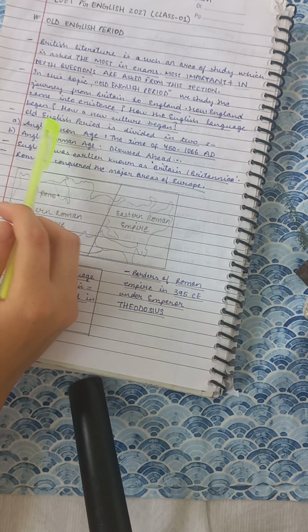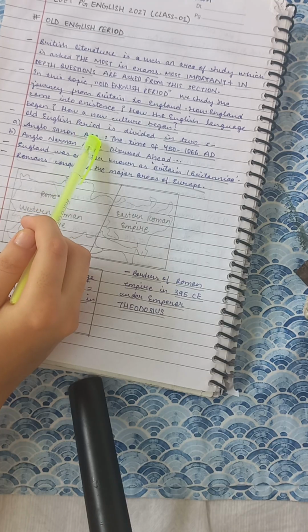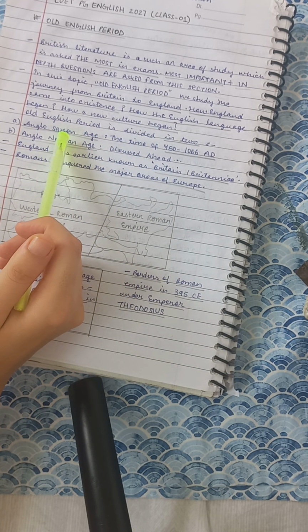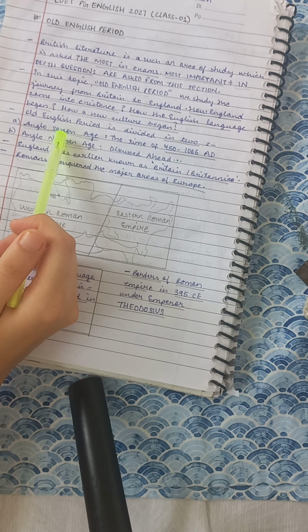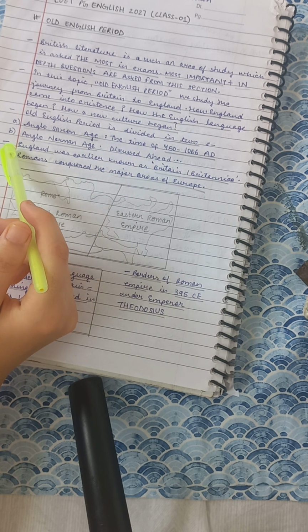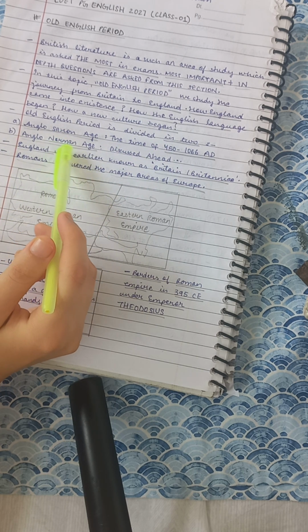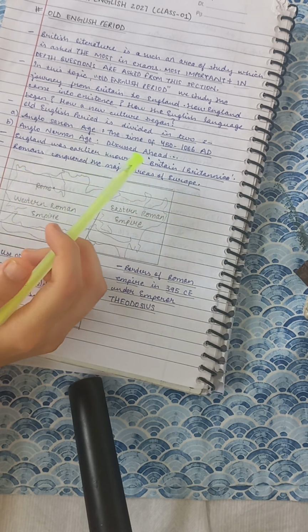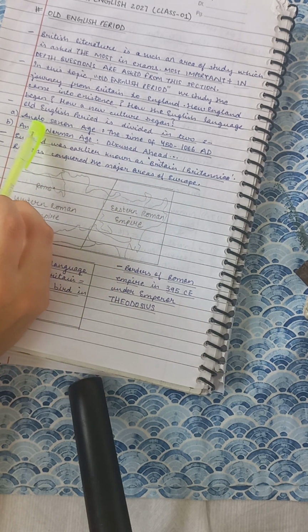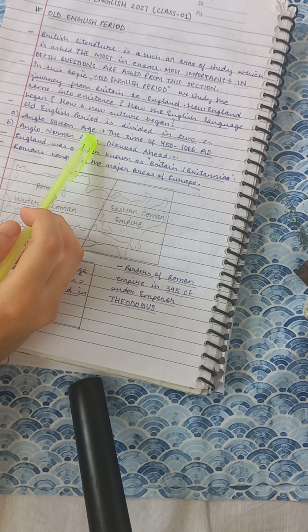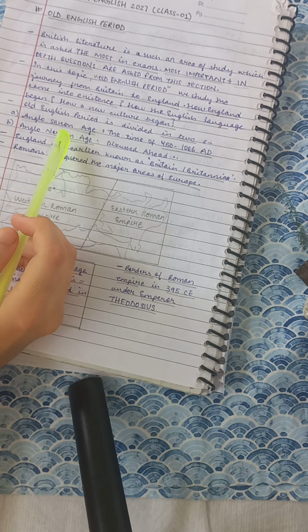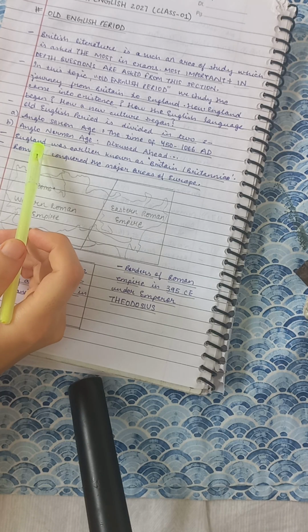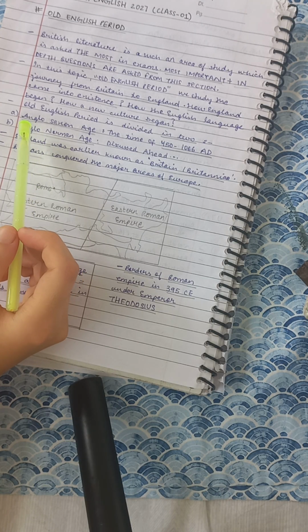If we talk about the Old English period, it is divided into two parts. First is the Anglo-Saxon age, which was the time of 50 to 1066 AD, and then the Anglo-Norman age, which we will discuss ahead. What is important to know as of now is what the Anglo-Saxon age is. We will discuss it on the next page, and the Anglo-Norman age will be discussed even later.